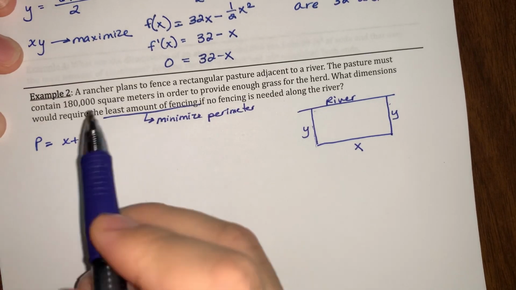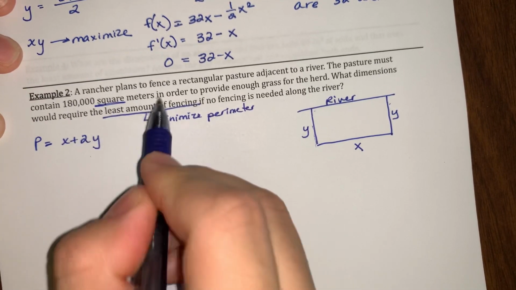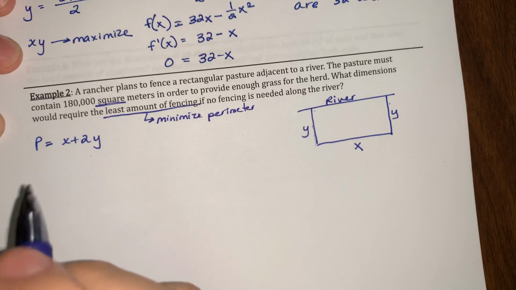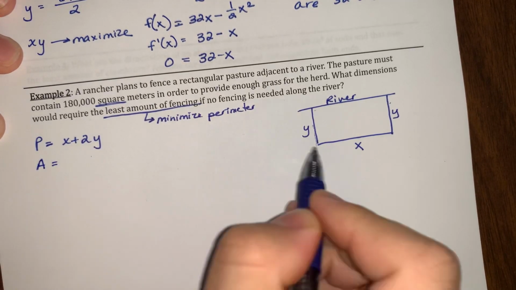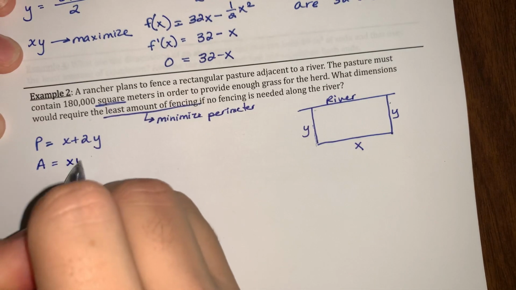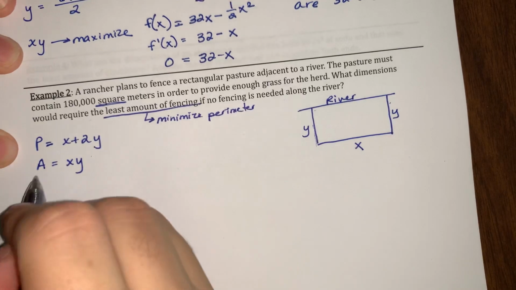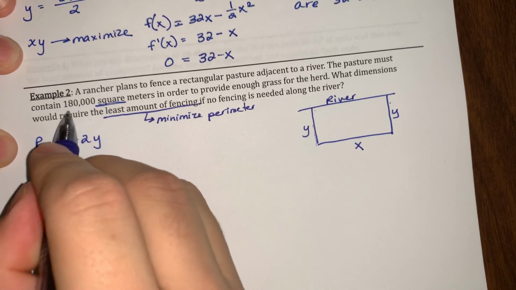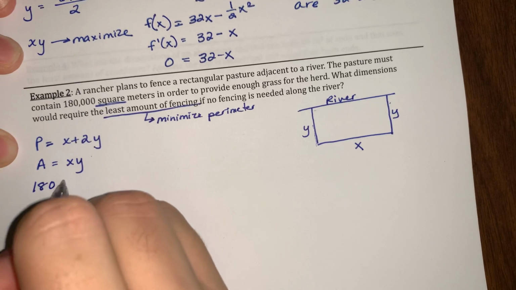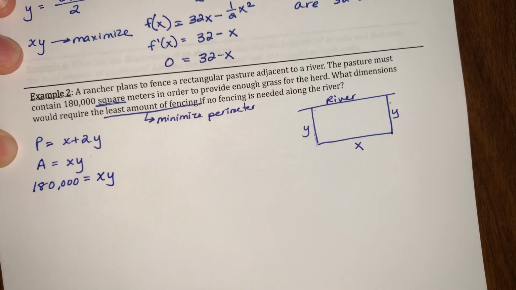If you notice, they went ahead and said that the pasture must contain 180 square meters in order to provide enough grass. So a secondary equation that we can use is the area, and the area of a rectangle is x times y. They told us that the area has to be 1,800. So I'm going to write, not 1,800, 180,000 square meters.